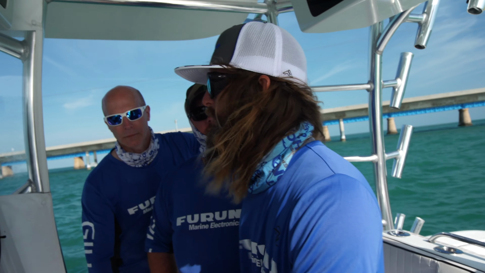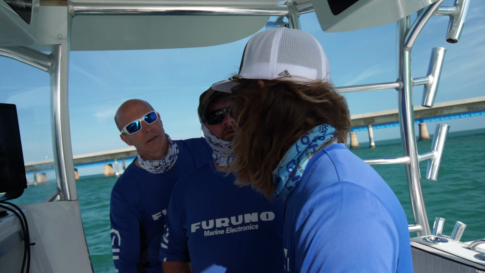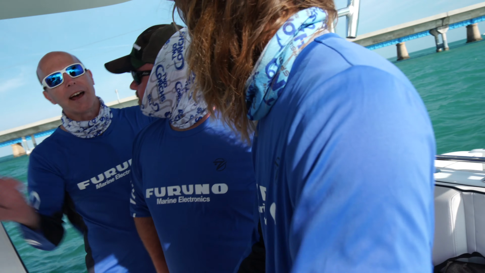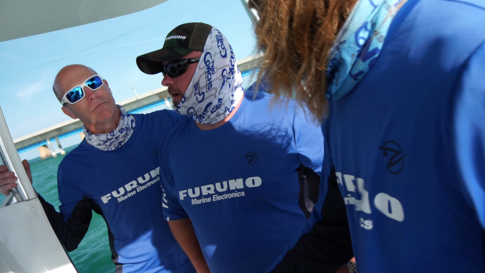Right. And so that's where the benefit of manually doing it yourself comes into play. I mean, you could probably see it in use offshore, like if you're running out to a wreck that's 30 miles out, something like that. Correct. Yeah. 100%.